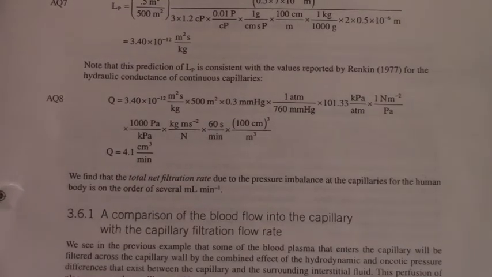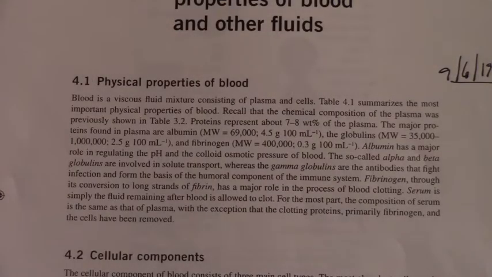So that's all we're going to talk about in chapter 3. The rest of the stuff in chapter 3 you can ignore, because it kind of parallels some things you've probably already learned in physiology.